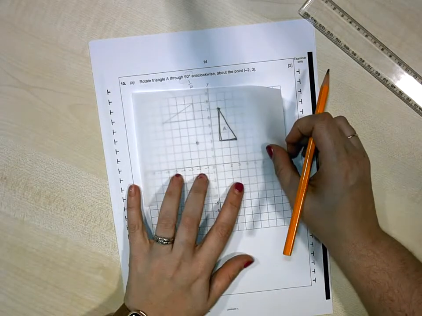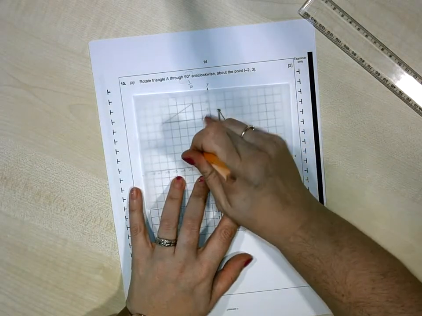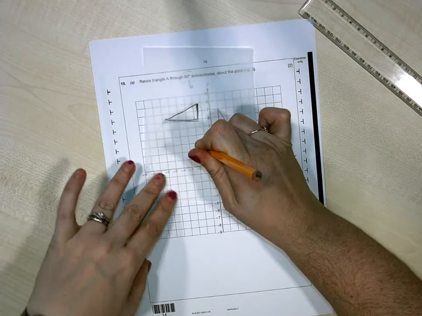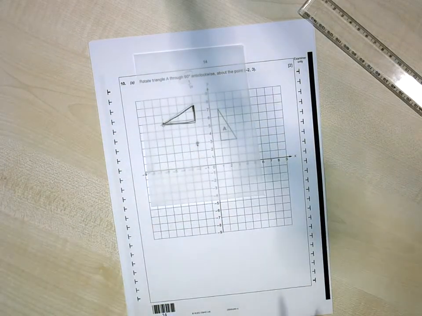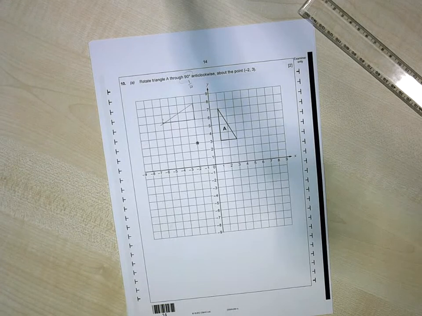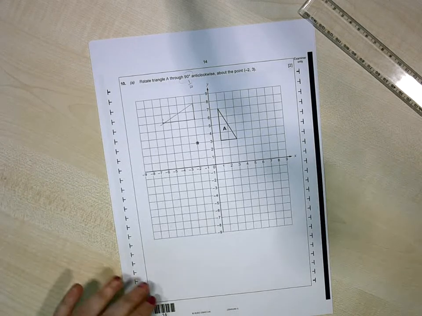Just to make sure I've done it in the right spot. Just going to double check that. And across, there we go, that's lovely. So it's always handy to check that. And there we go. So we've got a nice 2-mark question there where we've just rotated it. Okay.